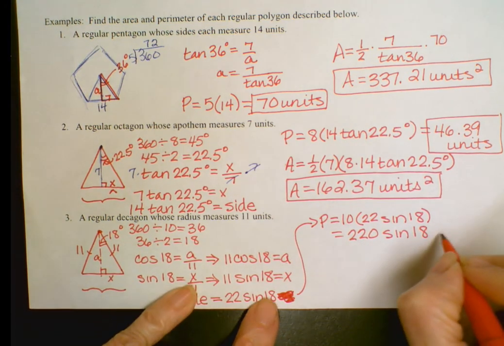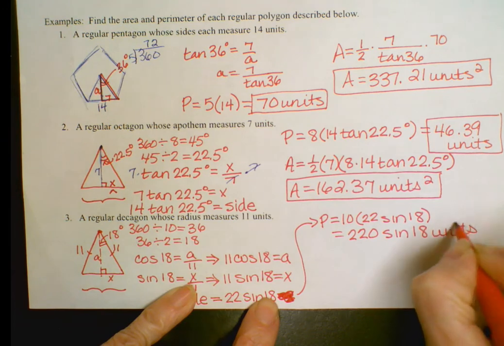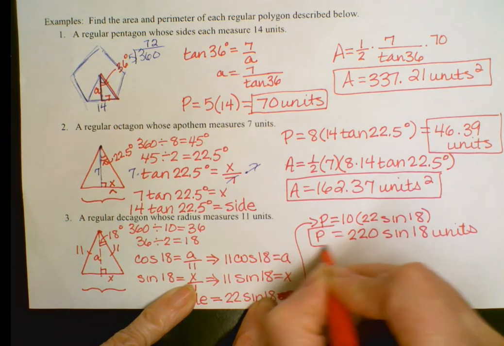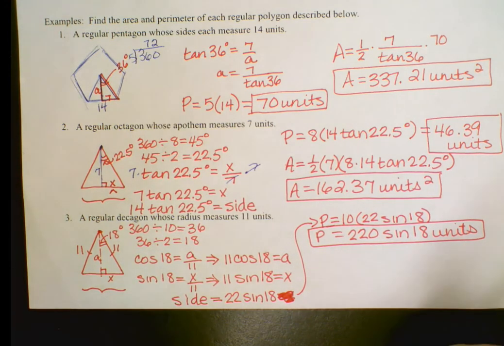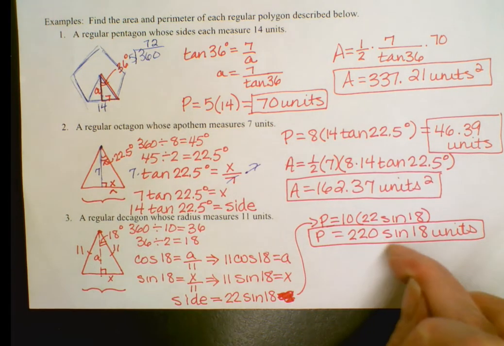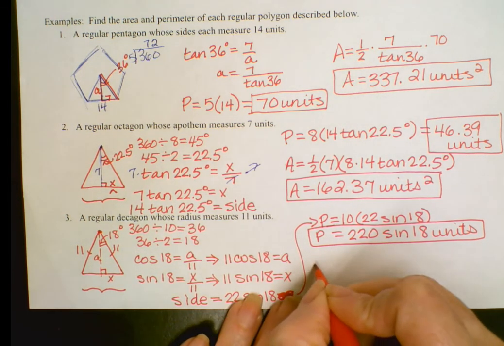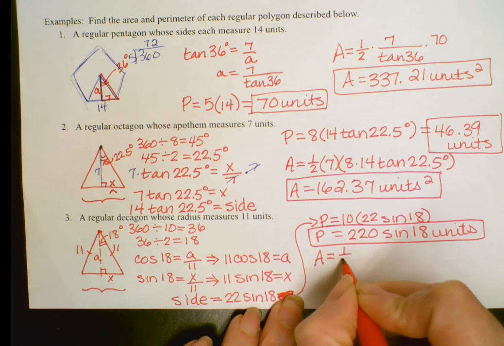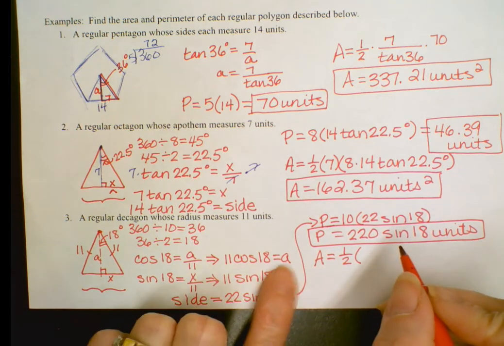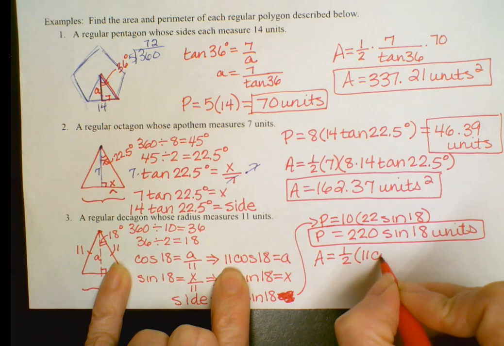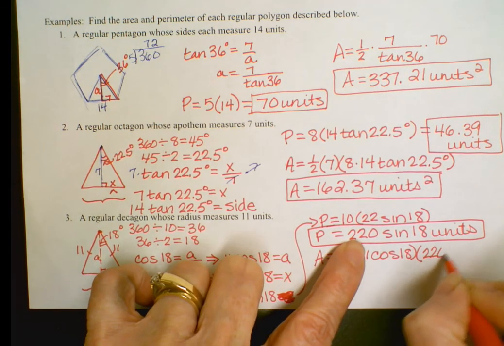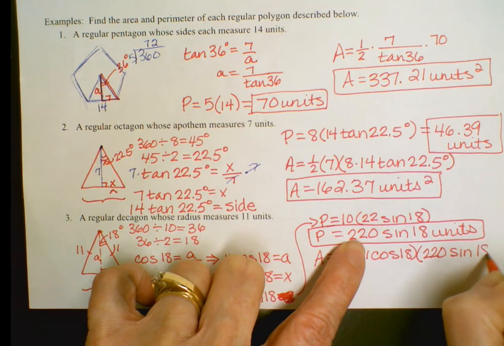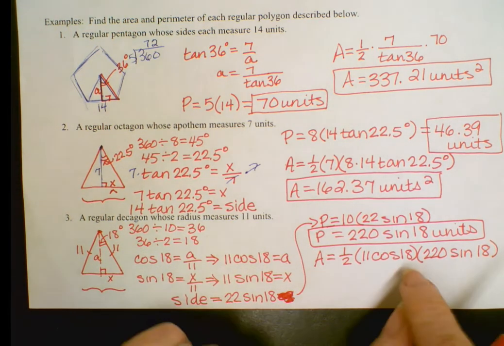And this would be in units for P. There again, I could get the decimal version of that if I needed to. In terms of the surface area and volume where we're headed, you're going to want to leave it in this form. Area of this polygon, 1/2 times A, remember A is here, 11 cosine 18, times P, 220 sine 18. And all of that should be able to be typed into the calculator.